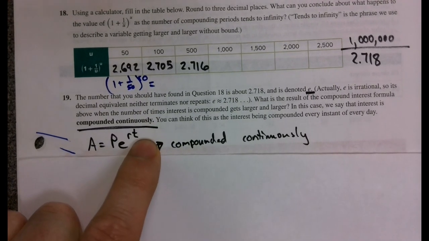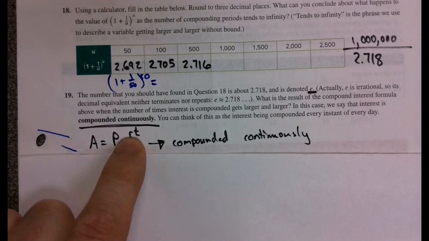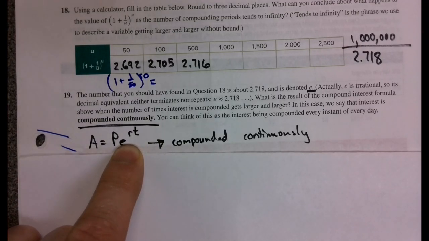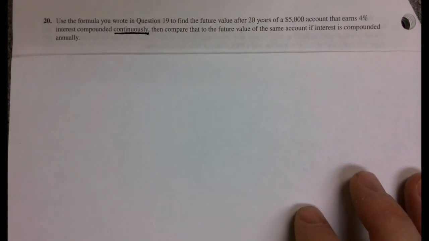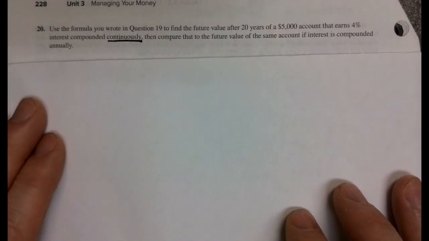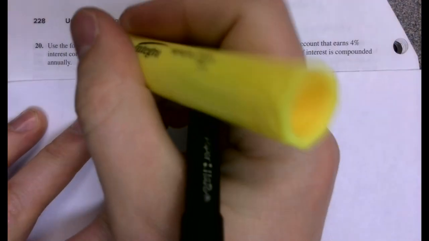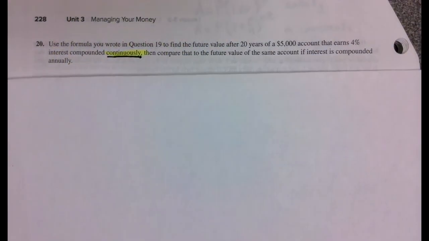So the P, the R, the T, and the A are all the same thing: future value, principal, interest rate, time. It's just we now use e as an exponent. e is a number that goes in there. So let's flip the page and we'll do a calculation of compounded continuously just so you can see how that happens. You'll be looking for this word specifically as you're working through problems in Connect Math for when to know to use that Pert one.